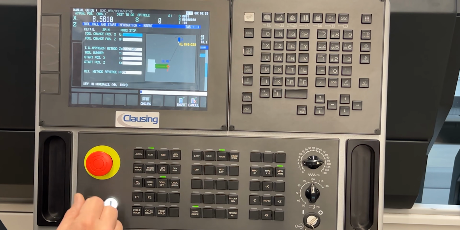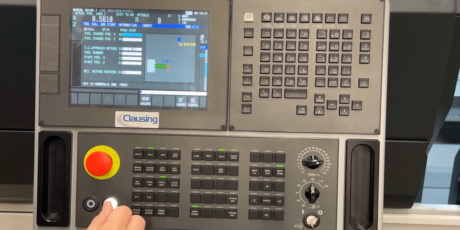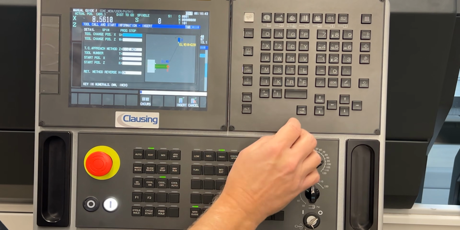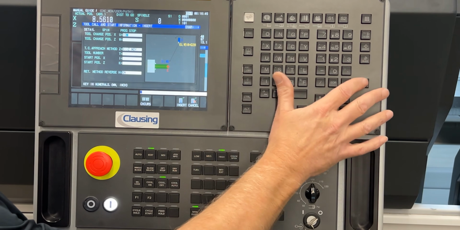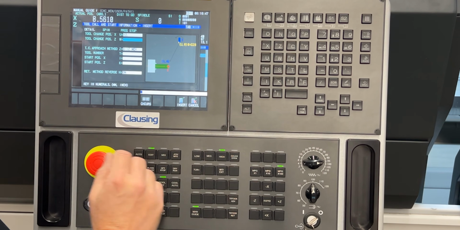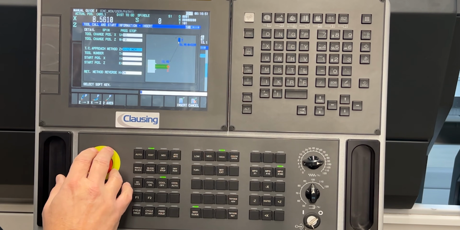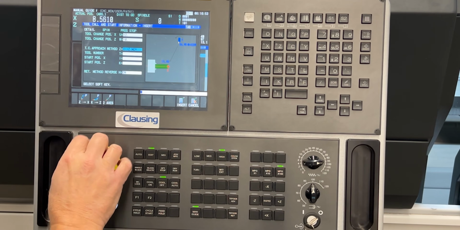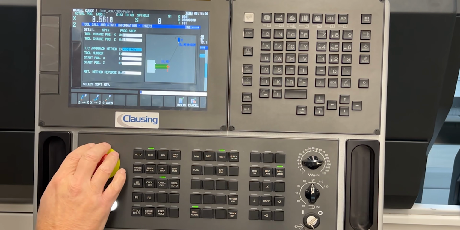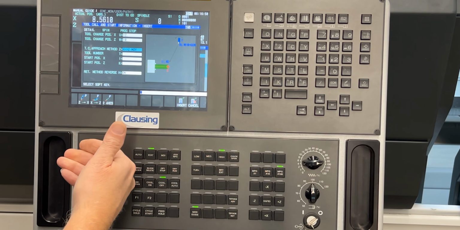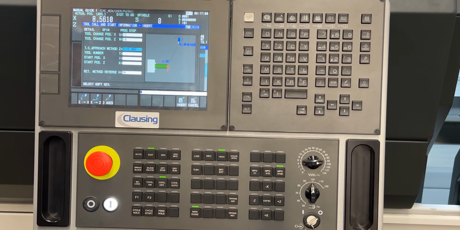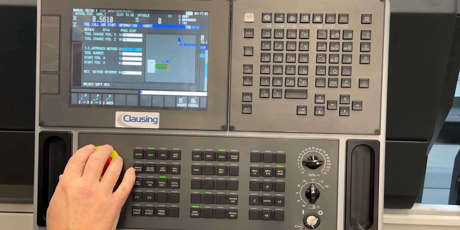So the first thing it's asking for is my tool change position, so somewhere back out of the way. So I could put in there, 12 for X, and Z I could put in there, let's say 10. And the tool change TC approach method is how it wants to get back to that tool change location from wherever it's sitting.